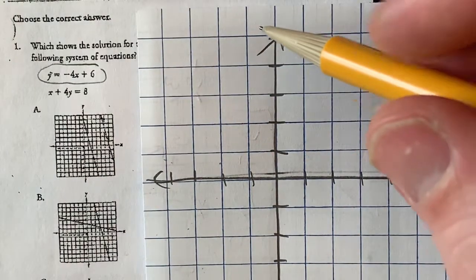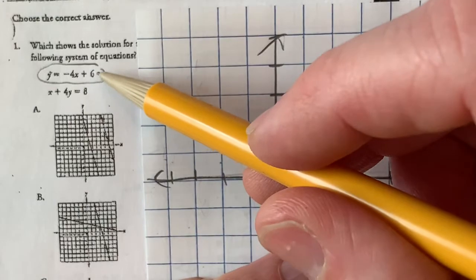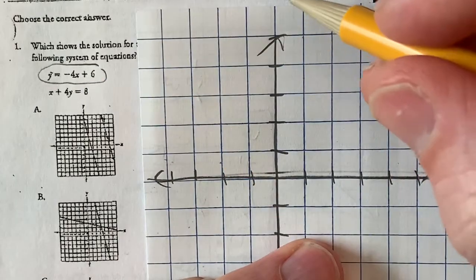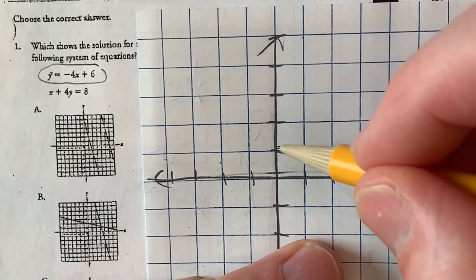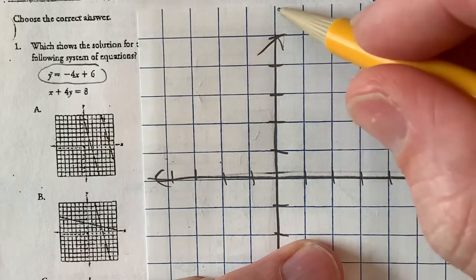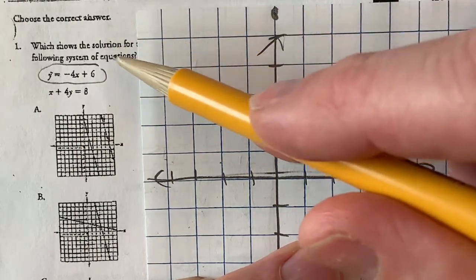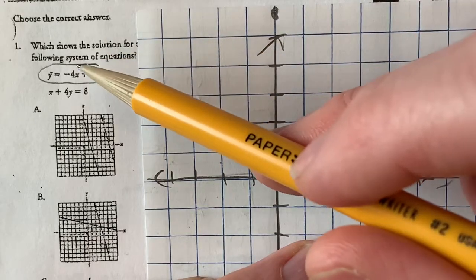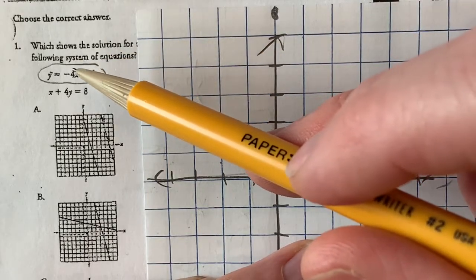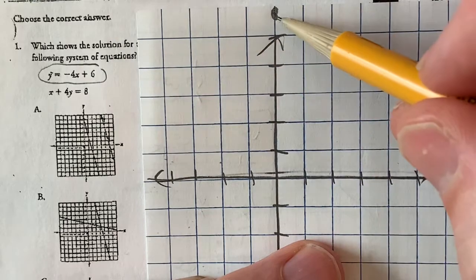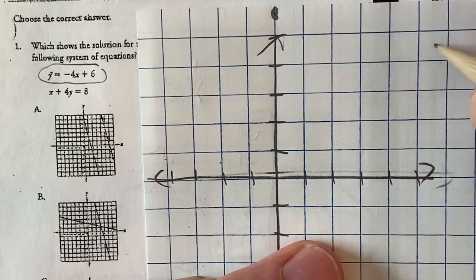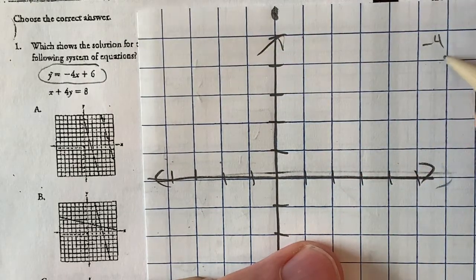So first, we want to take this number, this plus 6, and we're going to go on our y-axis, which is here, and we're going to go up 1, 2, 3, 4, 5, 6, which is right at the top of my graph. Okay, so remember, we plot our y-intercept first. Then we're going to take our slope, which is negative 4 over 1. So we're going to go our rise over our run. So we have a slope of negative 4 over 1.